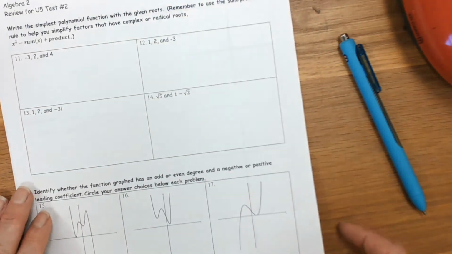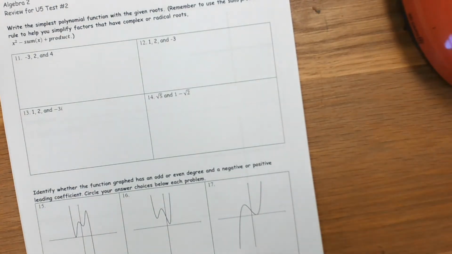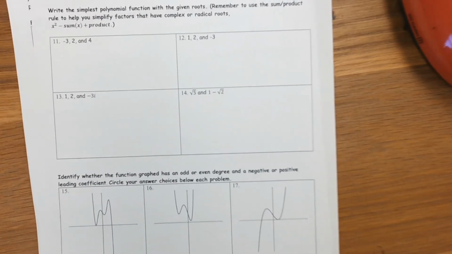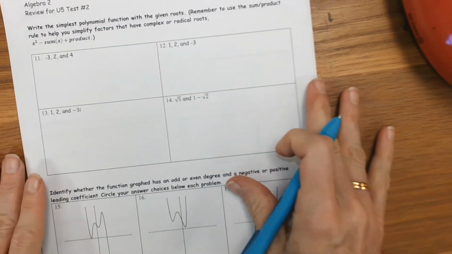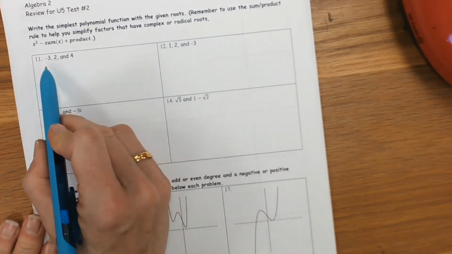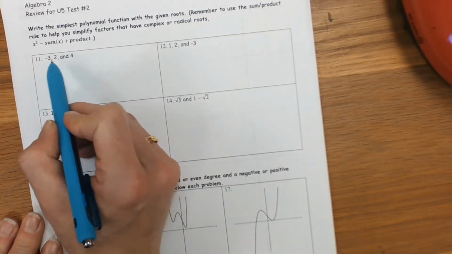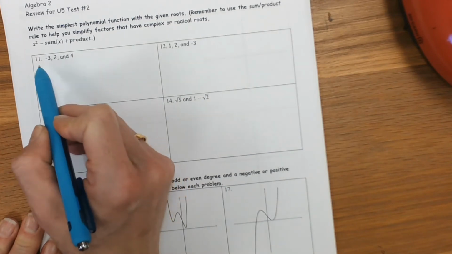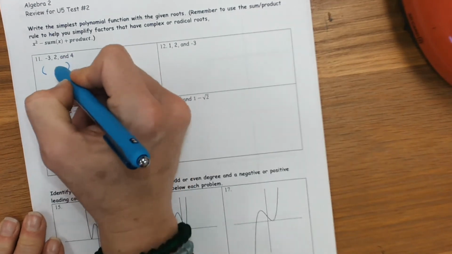Okay, moving on. Next, we're looking at how we're going to take the factors and put them back into a polynomial. I'm not going to do this whole one, but I just want to remind you that when we have integer coefficients, when they go back into our factors, they change signs, right?